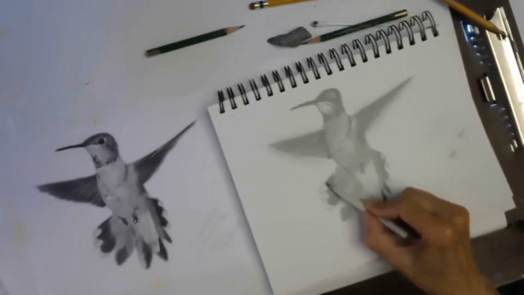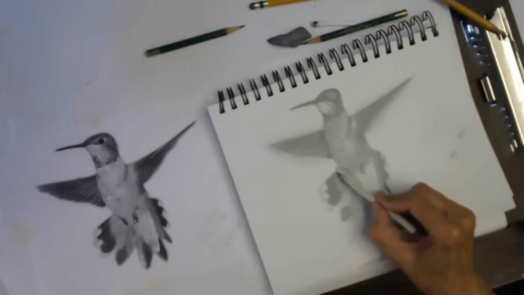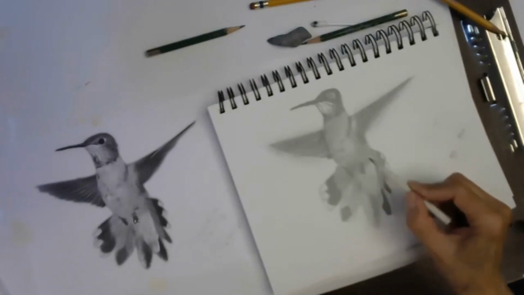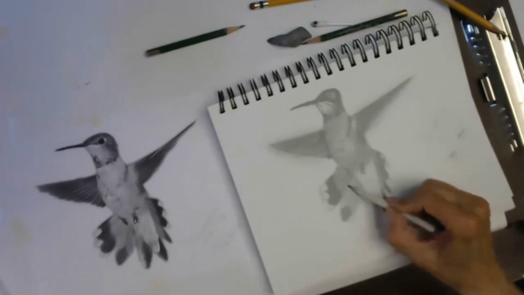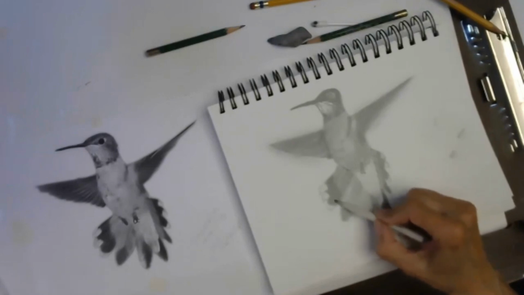It will add some darkness when you blend. So your darks actually get darker. And then you can see how dark we thought the feet were. But now that I'm blending, I see that those feet could even be darker.